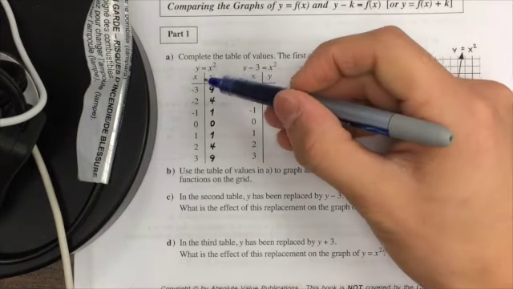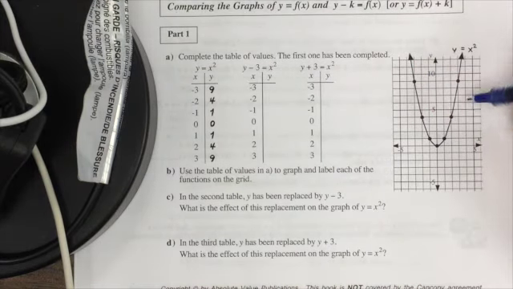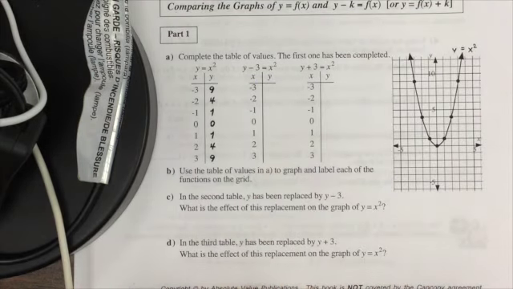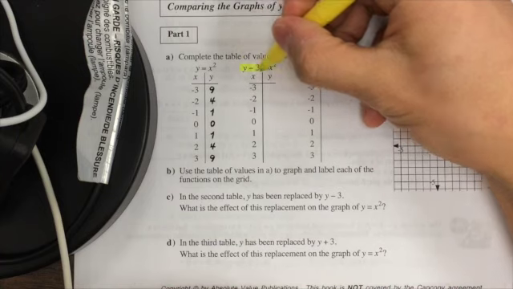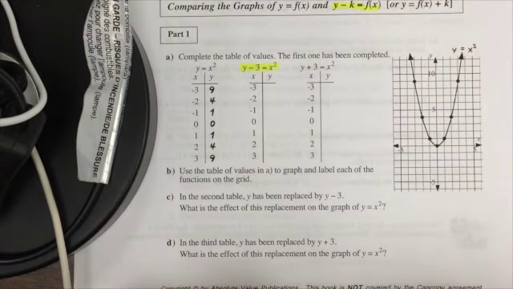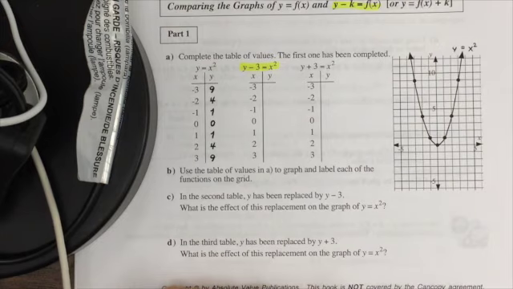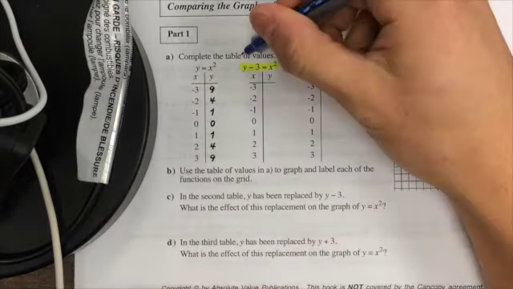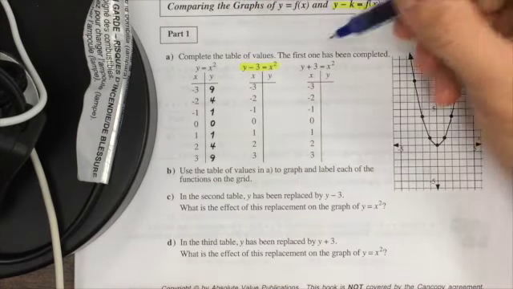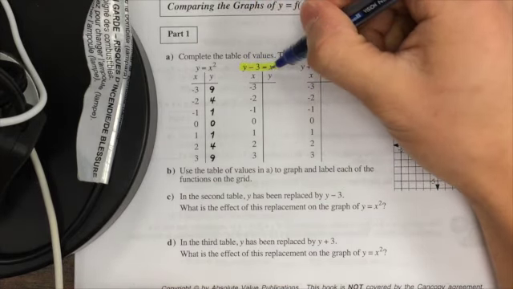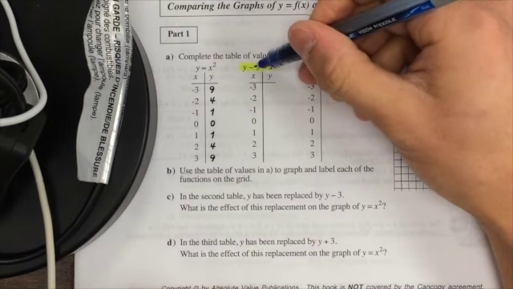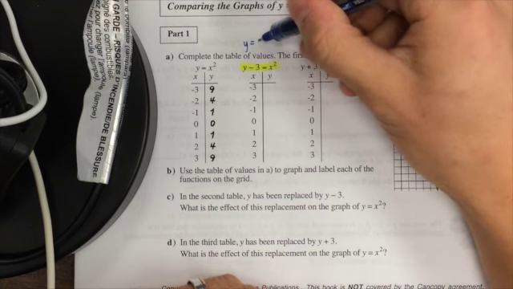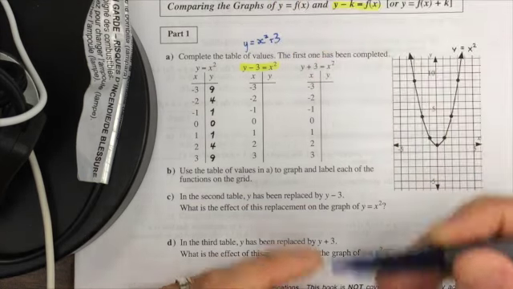The first one has already been completed, so this is my parabola on this side here. Now if I have y minus 3 is equal to x squared, this is in the form y minus k is equal to f of x, being x squared in this case. What would happen if I rearrange this equation to equal y? If I have y minus 3 is equal to x squared, this negative 3 would come over here, and I would be left with y is equal to x squared plus 3.